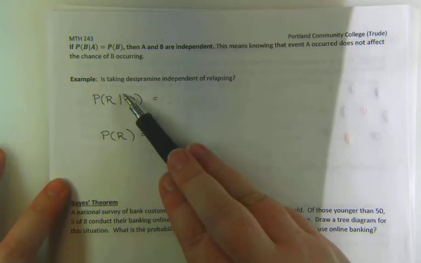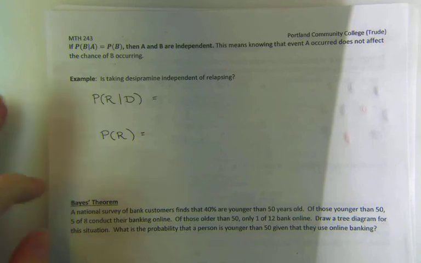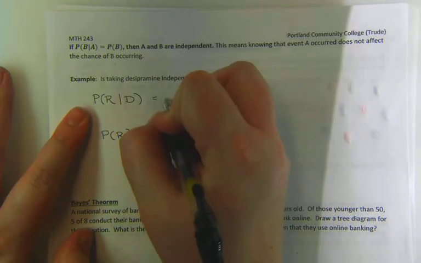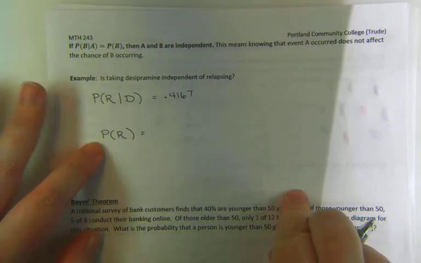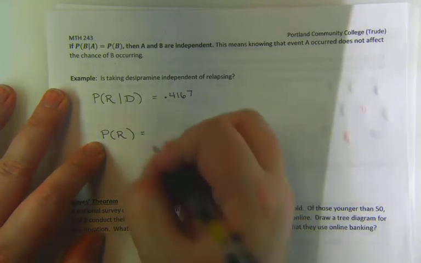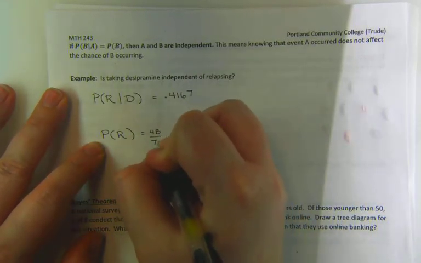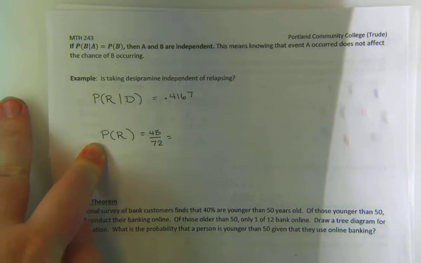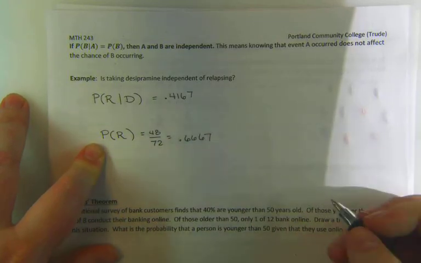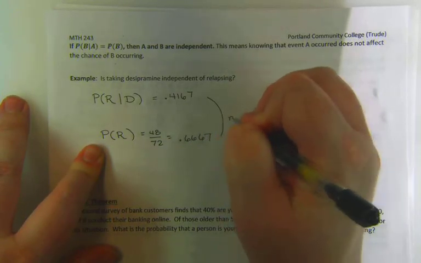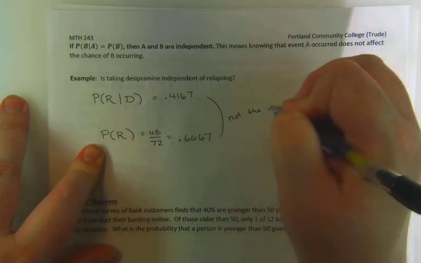So say we wanted to prove, is taking desipramine independent of relapsing? What we'd want to do is look at these two probabilities. What was the probability of relapsing given they were taking desipramine? And was that the same as just the probability of relapsing? If we calculate these two values and they're the same, that's showing that taking desipramine didn't actually do anything.